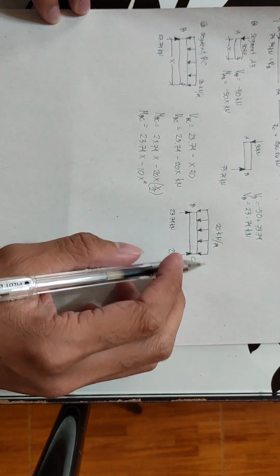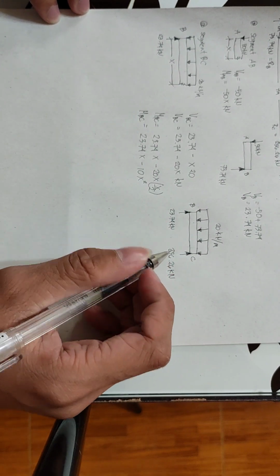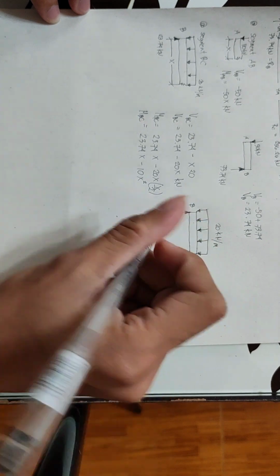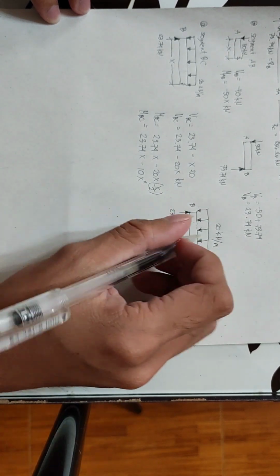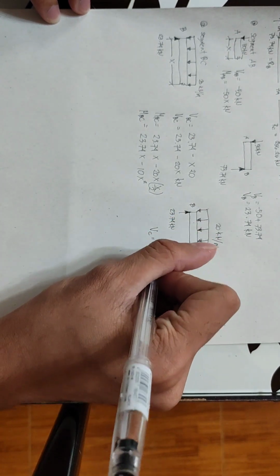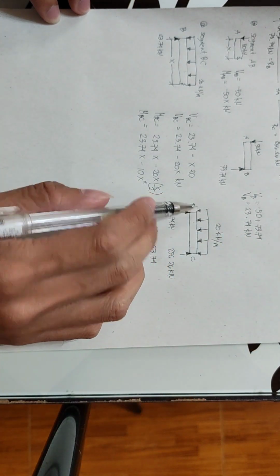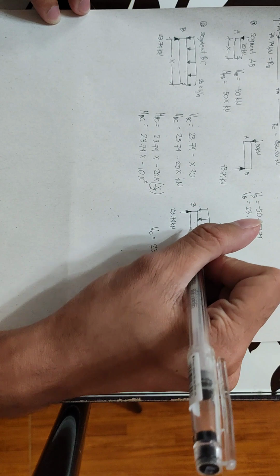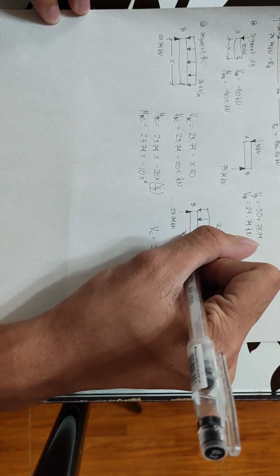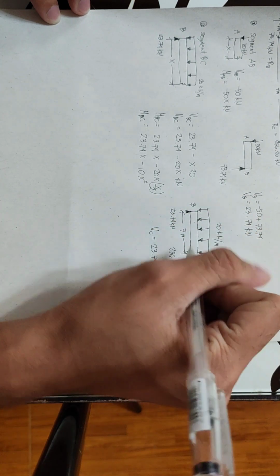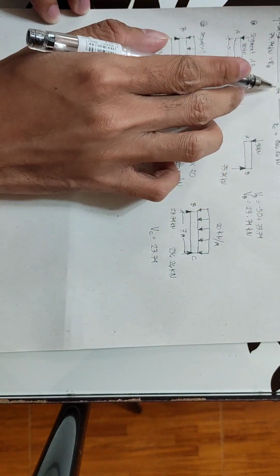So to get the summation of shear at point C, it's 23.74 upward, so positive. Also the distance from B to C is 7 meters, as we can see here. B to C is 7 meters.